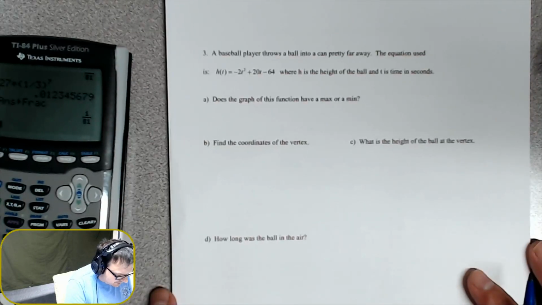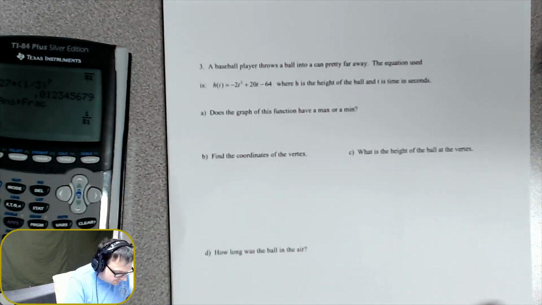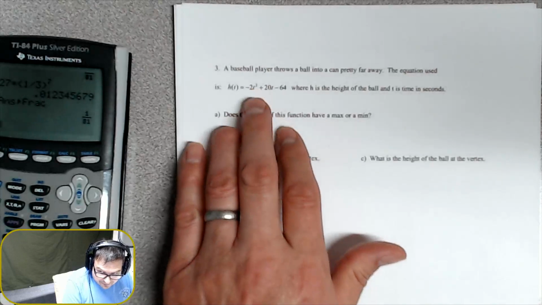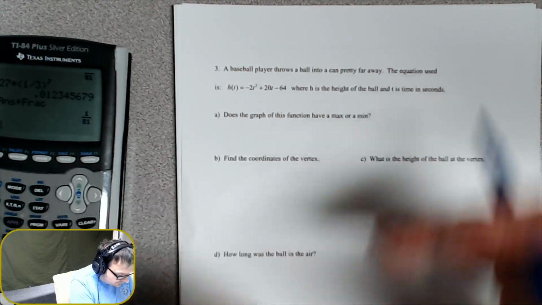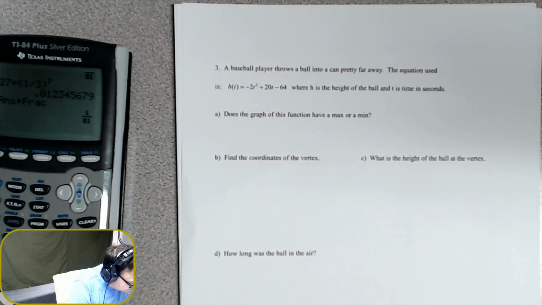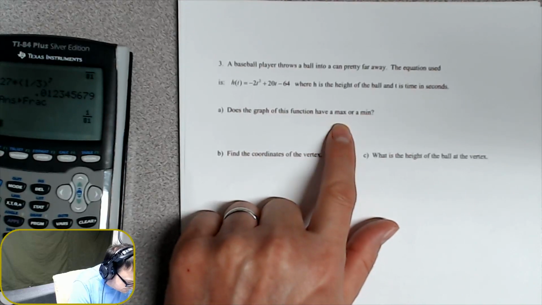All right, let's do a little problem. We'll move from exponential. Remember, we're just reviewing. Let's move from an exponential to the last sheet here, and let's do a quadratic. We did some pretty good review of data, good review of exponential. Now let's review a quadratic. Here's our function. Does this graph have a maximum or minimum point?